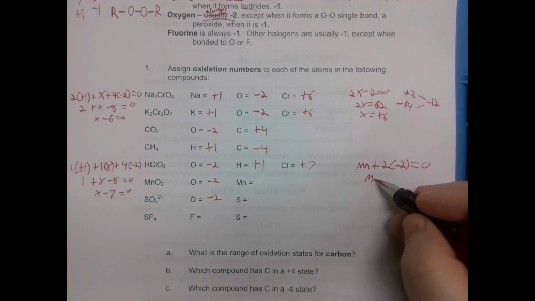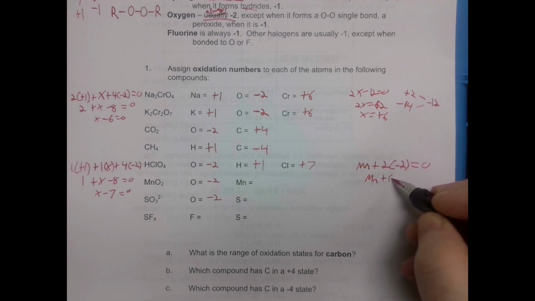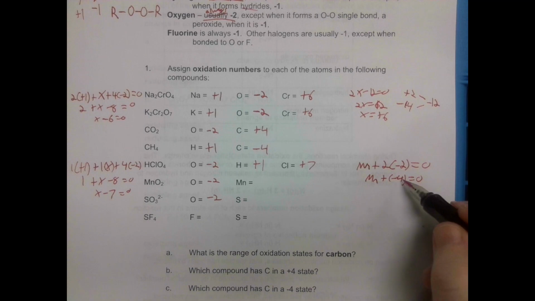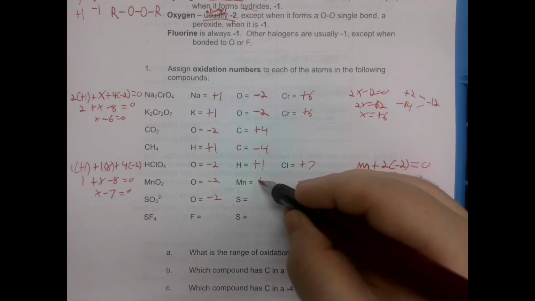That'd be manganese plus -4 equals 0. So that has to be +4.